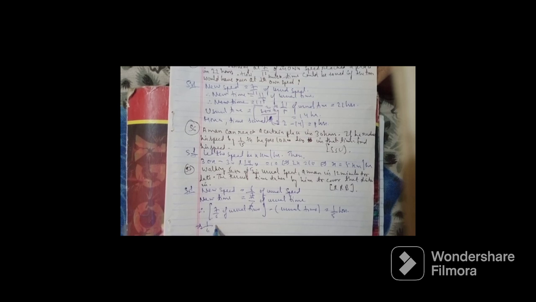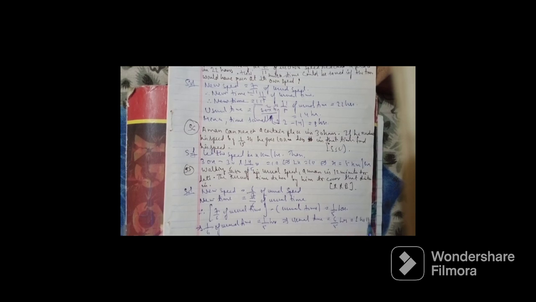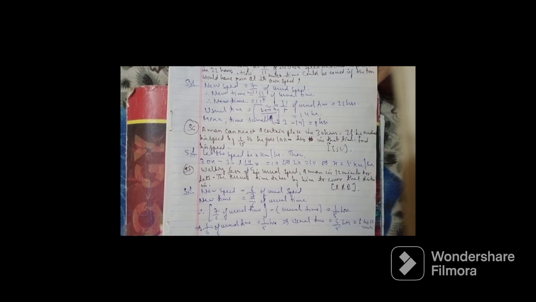1/6 of usual time equals 1/5 hours. Usual time equals 6/5 hours, which equals 1 hour 12 minutes. That we have as an answer, 1 hour 12 minutes.